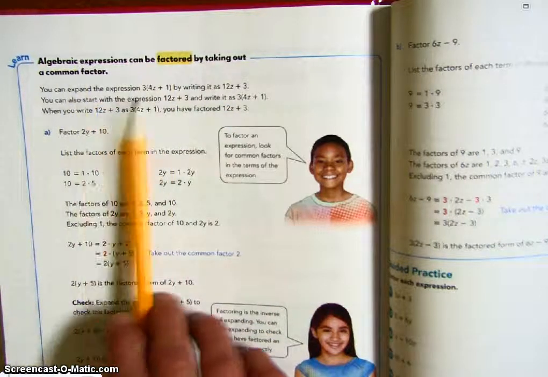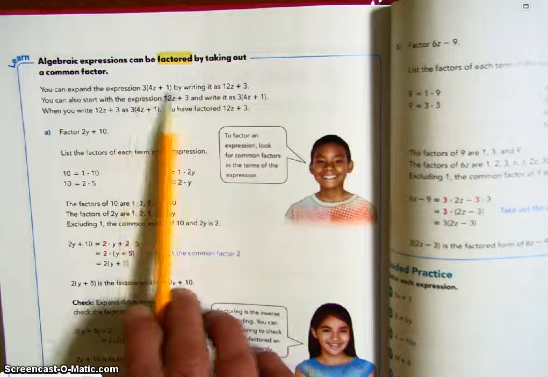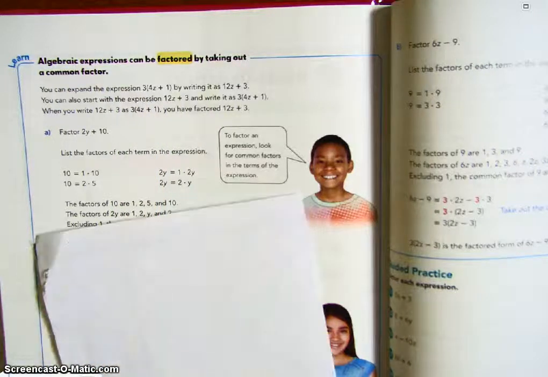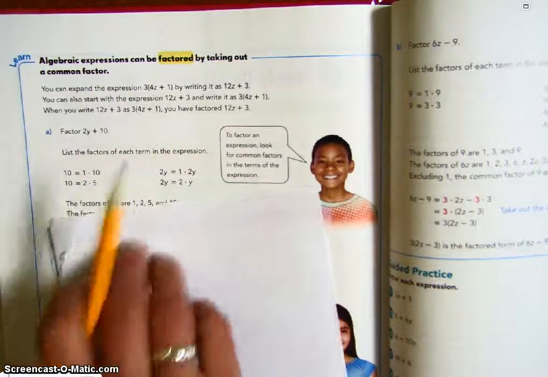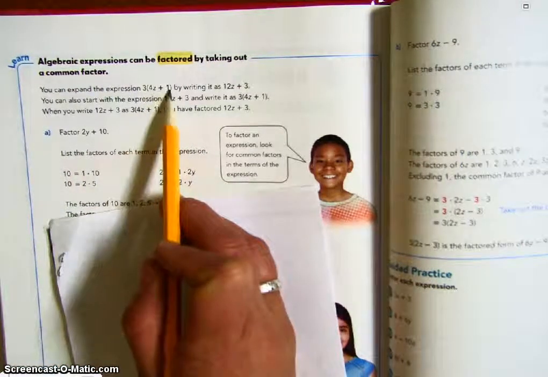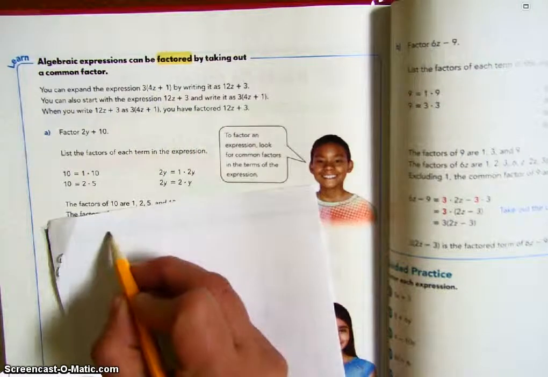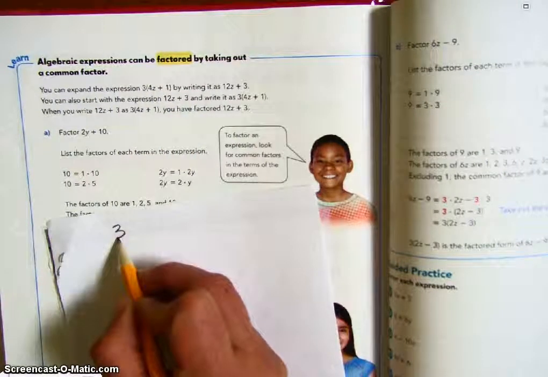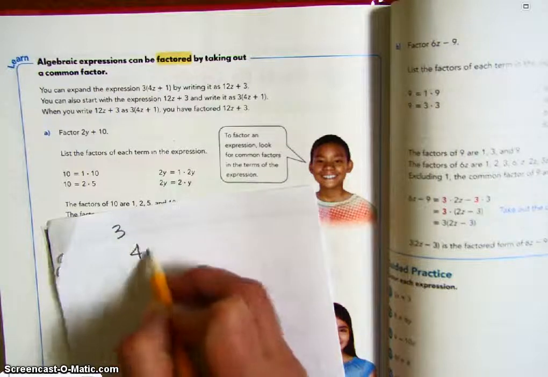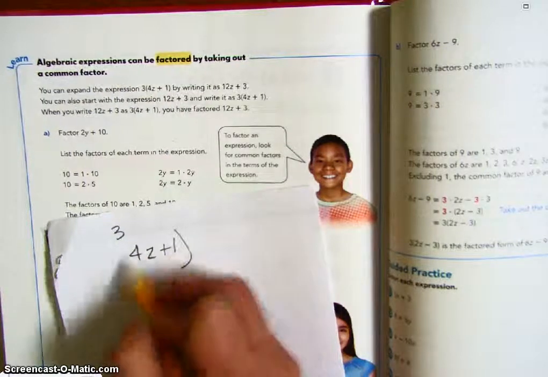So you can expand, they're giving you the example of 3, and then you are using the distributive property to multiply that by 4z plus 1. And so essentially if we wrote that out in expanded form, it would be 3, and we're going to do 4z plus 1 3 times.